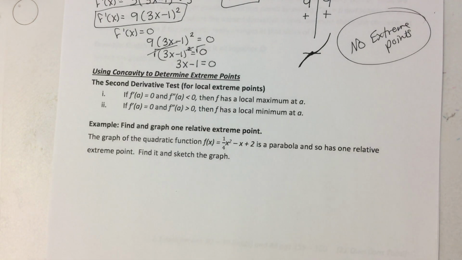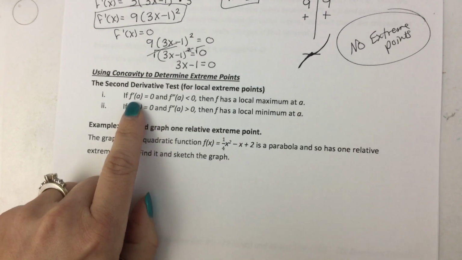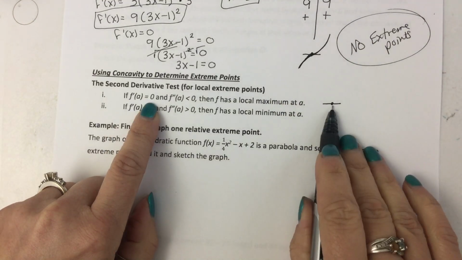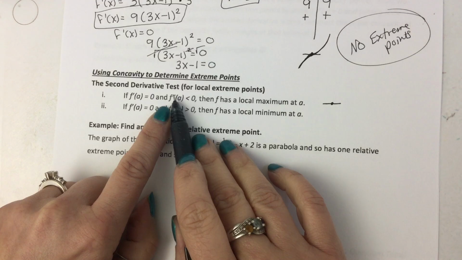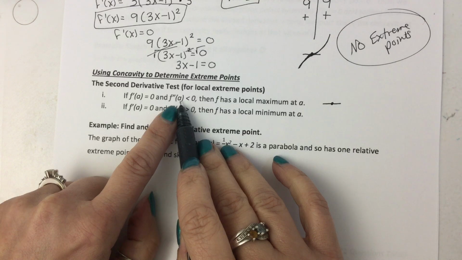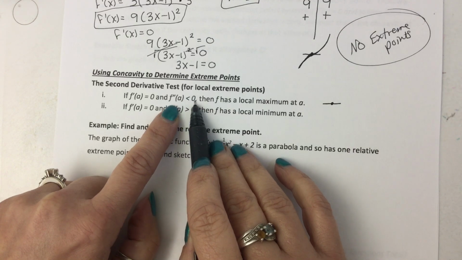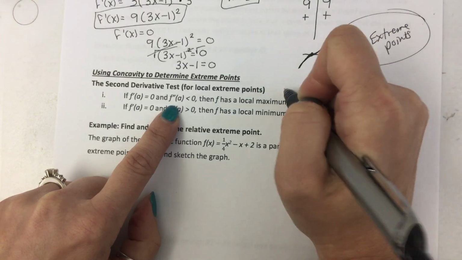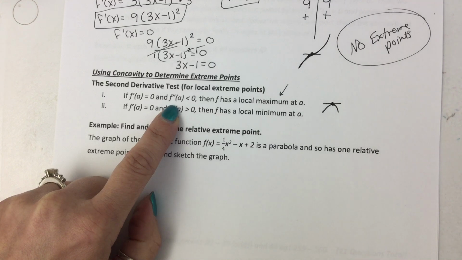Now the second derivative test. Number one, it confirms our extreme points, whether they're maximums or minimums, which is so cool. And then it helps us with concavity. So what they're going to teach us: if I have a point and its first derivative equals 0, that means it has a slope of 0. Your second derivative tells you concavity. If the second derivative at that value is less than 0, meaning it's negative, it's concave down, which means this point is a local maximum.